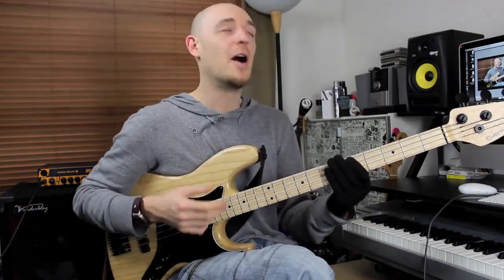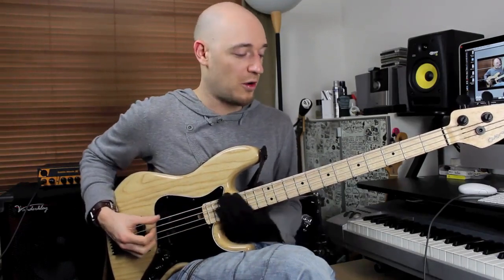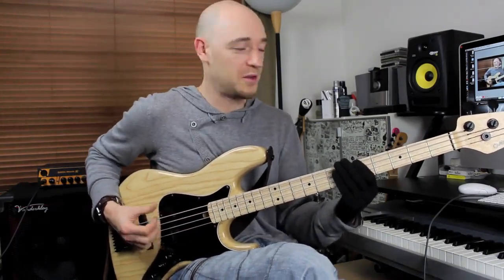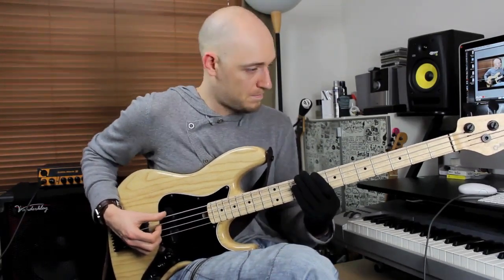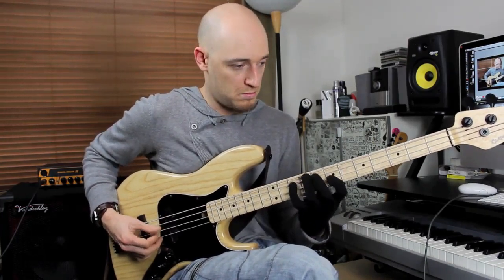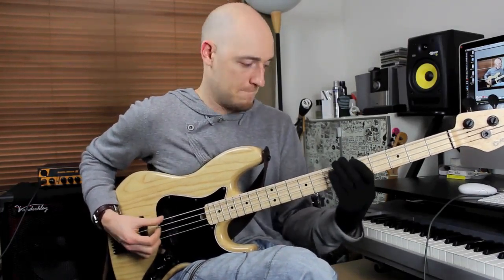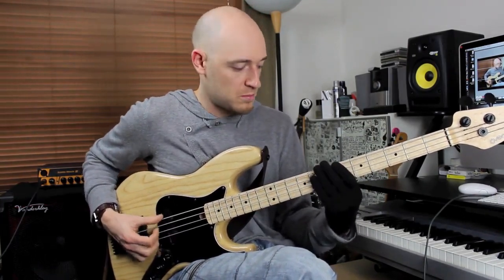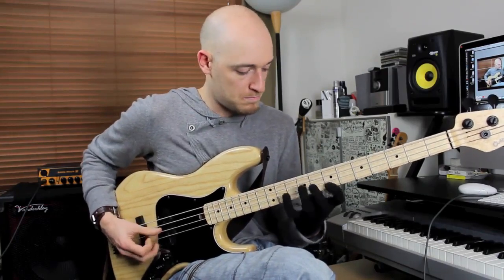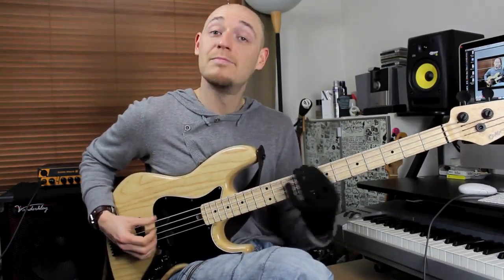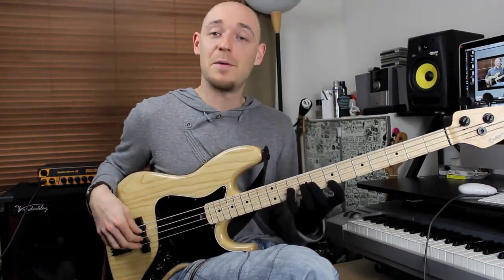Now I'm going to show you in context of the chords. I'll use it on the C major this time, and then I'm going to slow it down for you so you can get it into your playing. 1, 2, 3, 4. I'm just going to use it on the C. And onwards, so you can hear how it fits in.